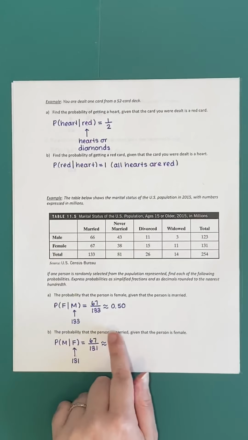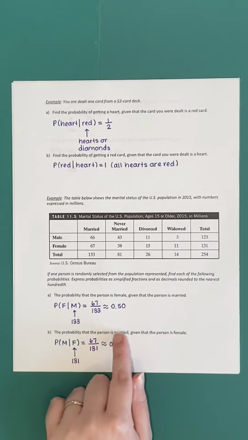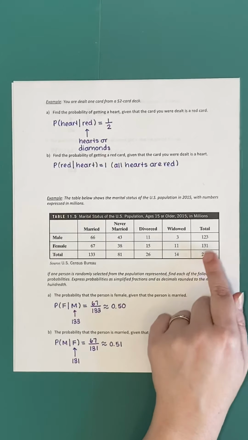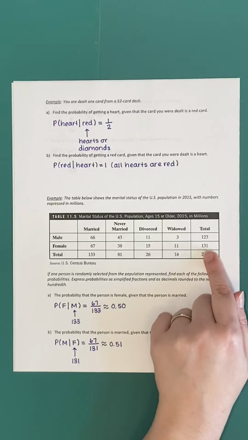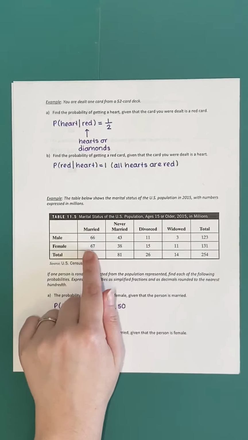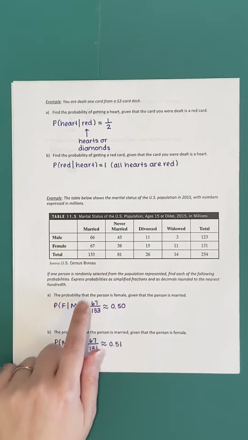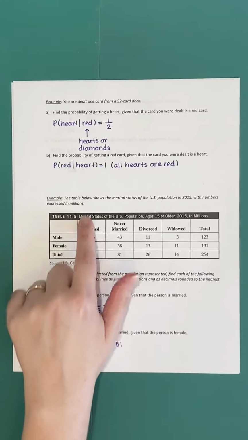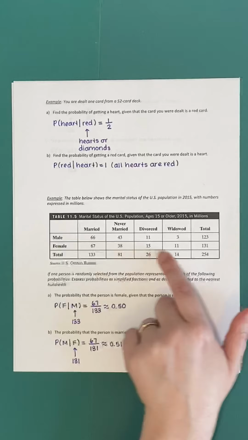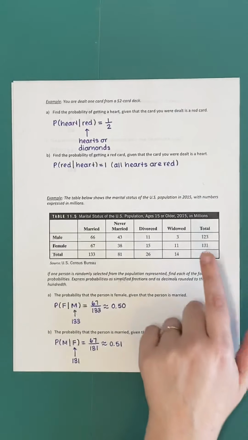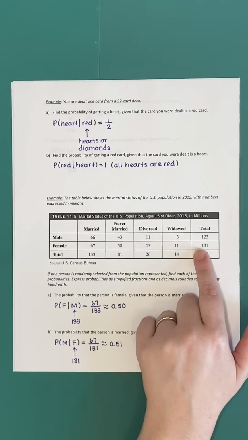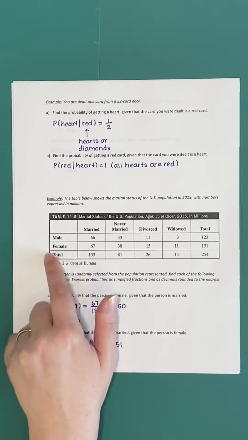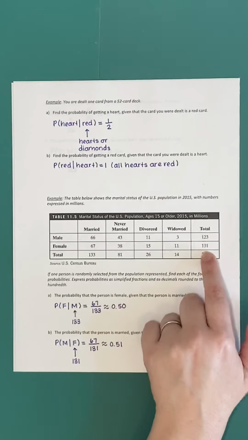Given that the person is female already, out of the 131 million, the event we're interested in is the person is married. Given that we're looking at the category of females, how many people are married? Out of that group, there was 67. Notice the numerator is not going to change. We're still looking at the same intersection, the intersection of people who are married and people who are female. What changes is the denominator, because now, rather than assuming they were married to start with, we're assuming that they were female to start with.